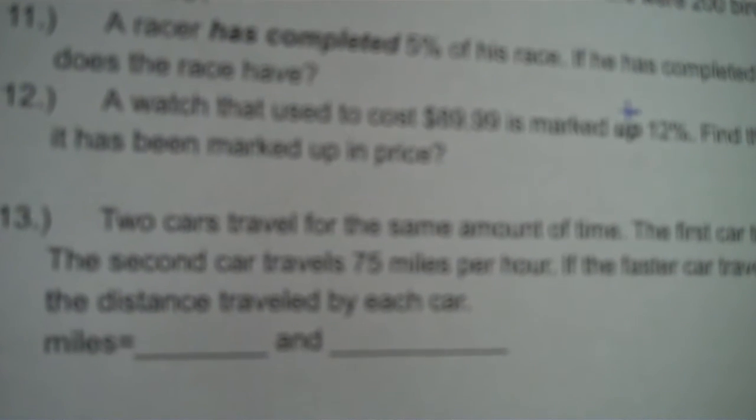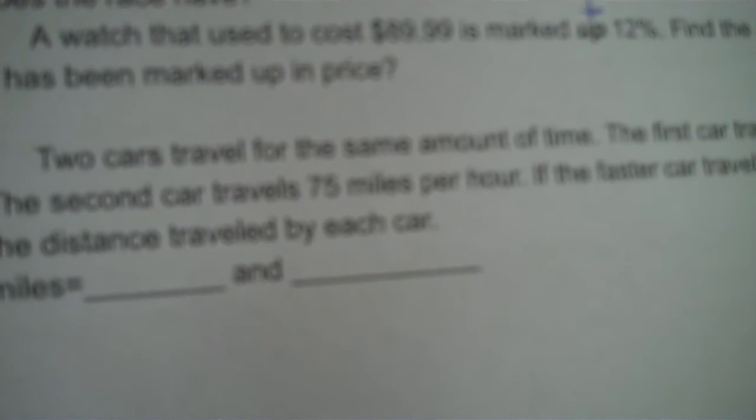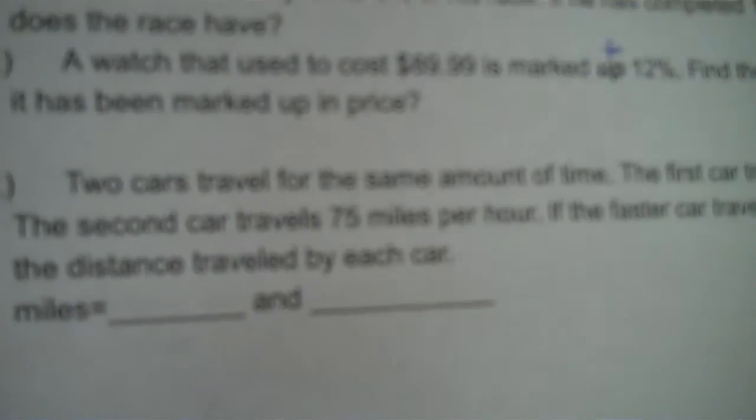Two cars travel for the same amount of time. The first car travels 80 miles per hour. The second car travels 75 miles per hour. If the faster car travels 40 miles further, find the distance traveled by each car. So there's two answers. So I'm just going to put it down here since it's miles equals blank and blank. Okay? Just copy down what I put there.